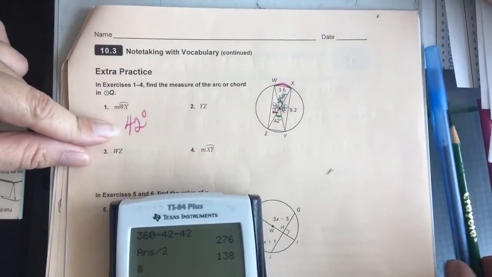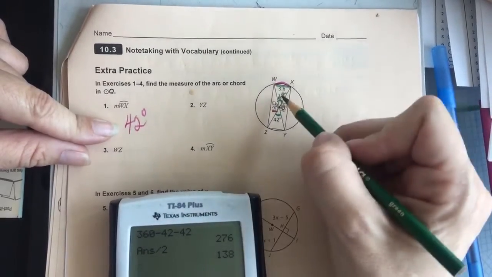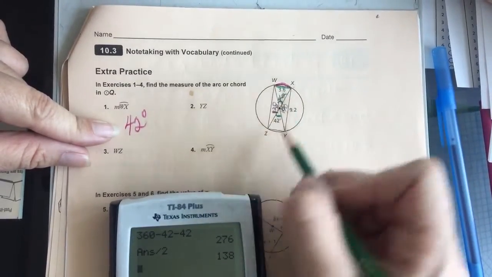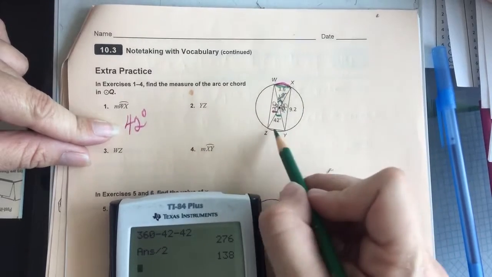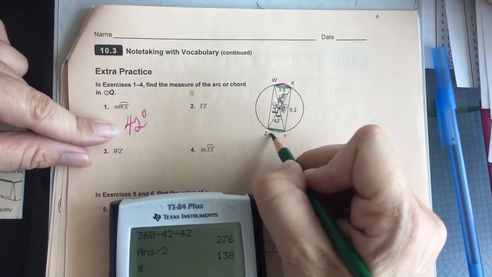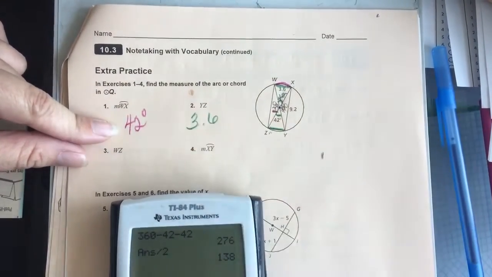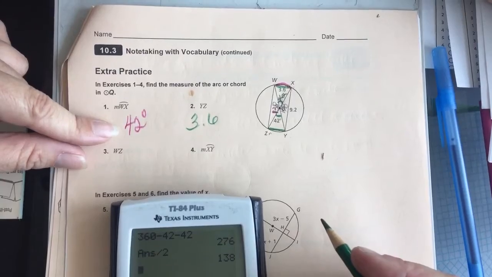How long is segment YZ? Well, let's look at these measures that are here. If these two angles are 42 degrees and WX is 3.6, I would expect that ZY would be 3.6 as well. Now this isn't an angle measure, it's how long that segment is.